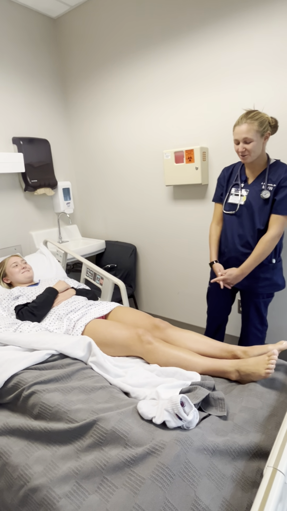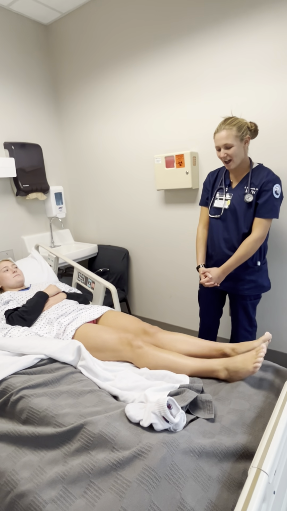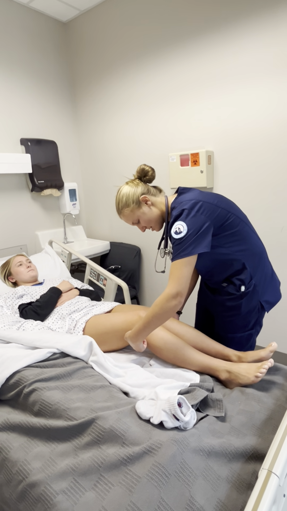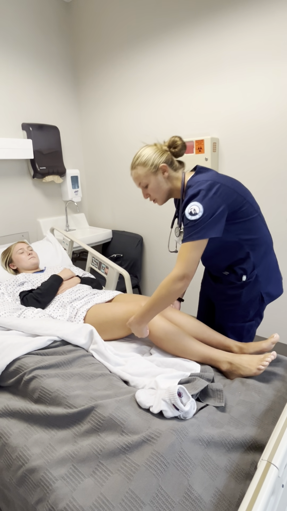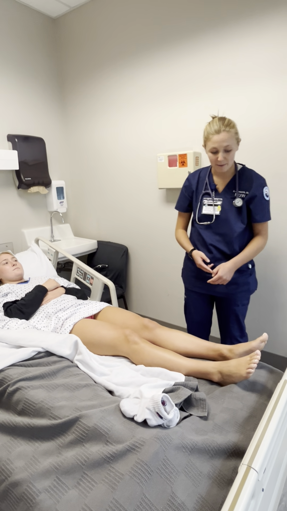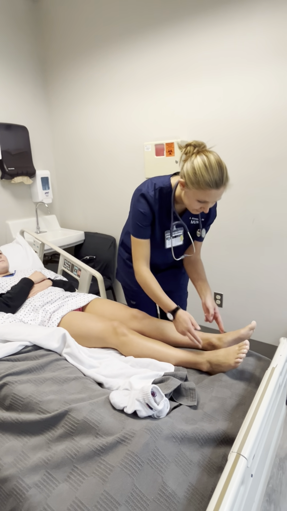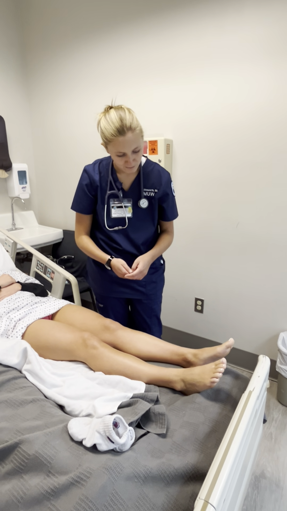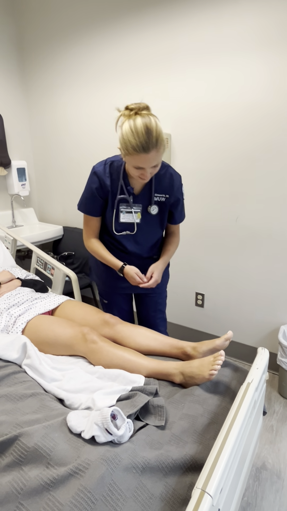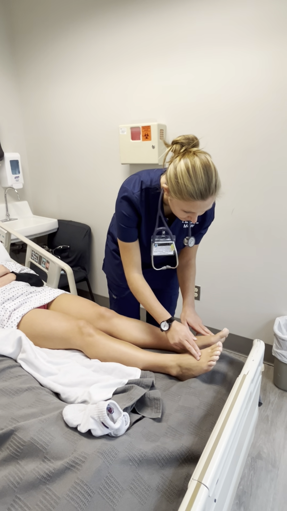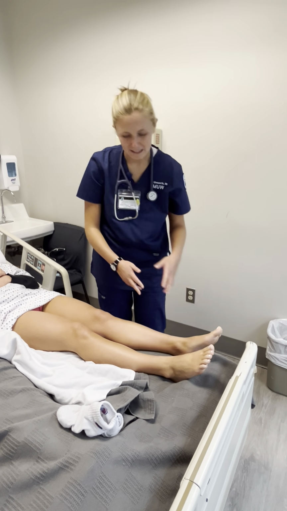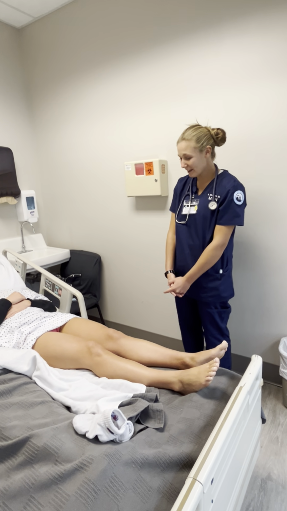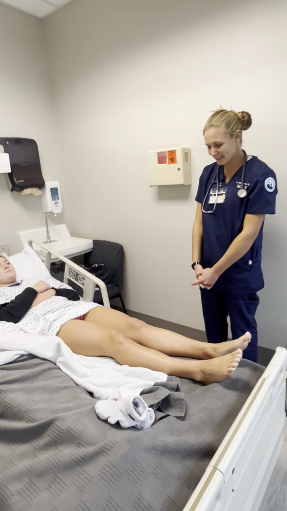So now I'm going to feel for pulsations, and I'm going to feel for popliteal pulses at the same time. I grade them 2+ equal bilaterally, popliteal. So now I'm going to do the tibial pulses. 2+ equal bilaterally, and then I'm going to do the dorsalis pedis. 2+ equal bilaterally. So I have assessed pulses, I have assessed range of motion and strength, and now I'm going to ask my patient to stand up.